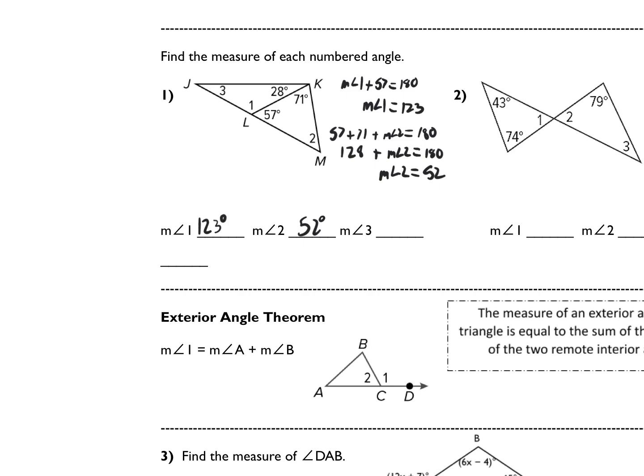Next we have angle 3, and to find angle 3, we can use the small triangle with angle 1 and the 28 degrees and angle 3, or the big triangle with the 28 plus the 71, angle 2, and angle 3. Since we would have to add the 28 and 71 together, let's just go off that small triangle, triangle JLK.